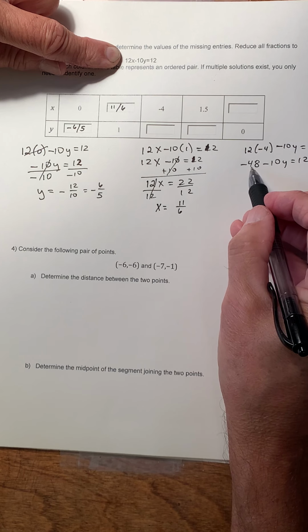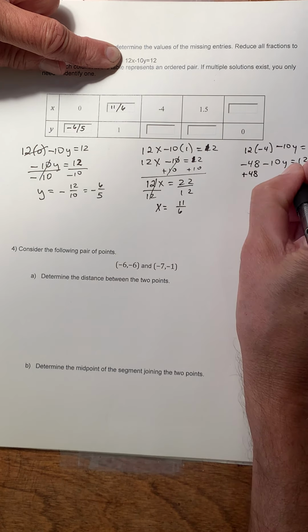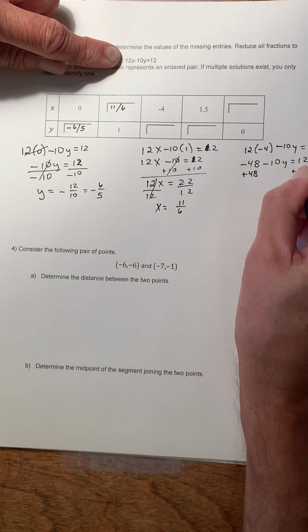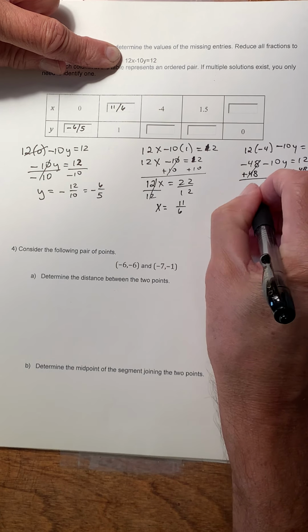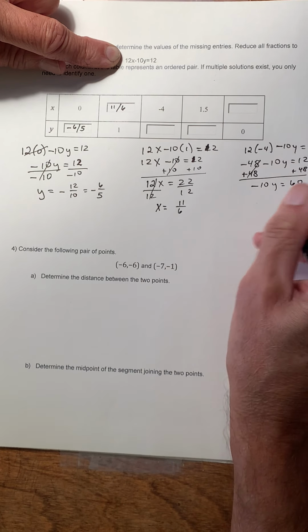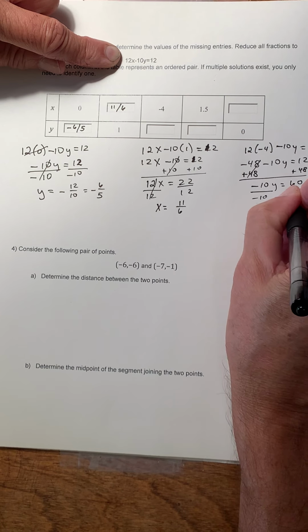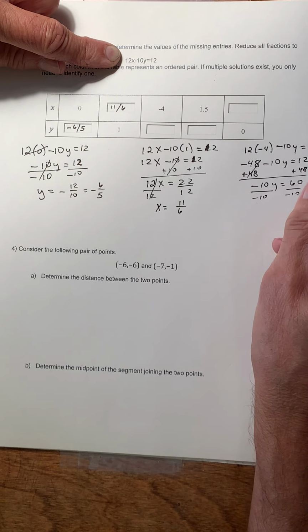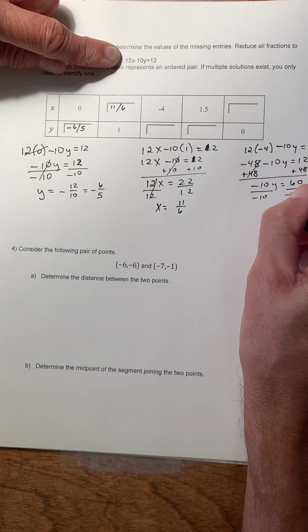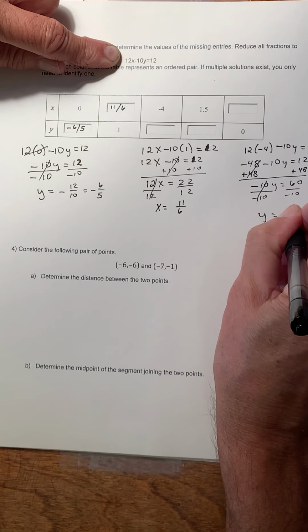That means I have to get rid of the negative 48 by doing the opposite. Negative 10y is 60. Divide both sides by negative 10. Once again, I'm dividing a positive by a negative, or you could think of it as an odd number of negatives, so this is going to be negative. y is negative 6.